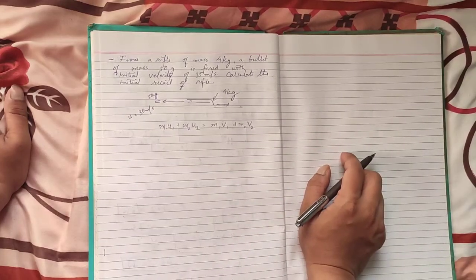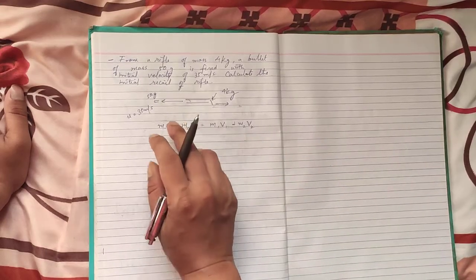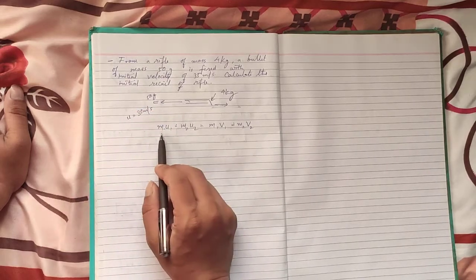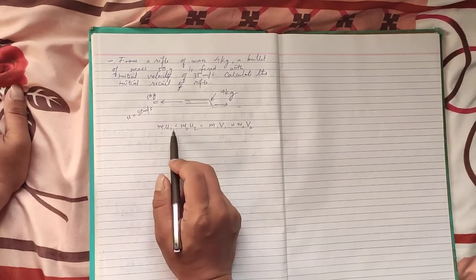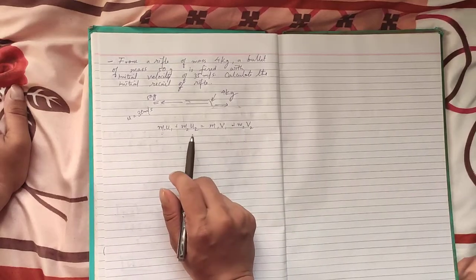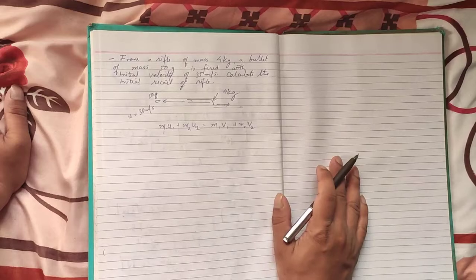It says that if the system is isolated, then for the two objects in the equation, their initial momentum and their final momentum will remain the same. This is what the law of conservation of momentum said.